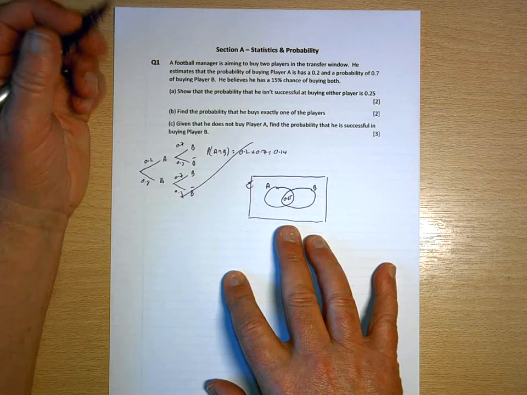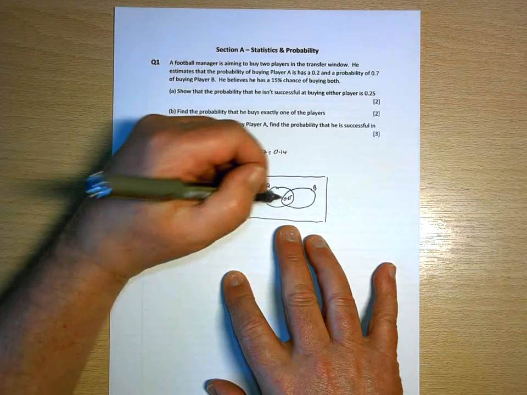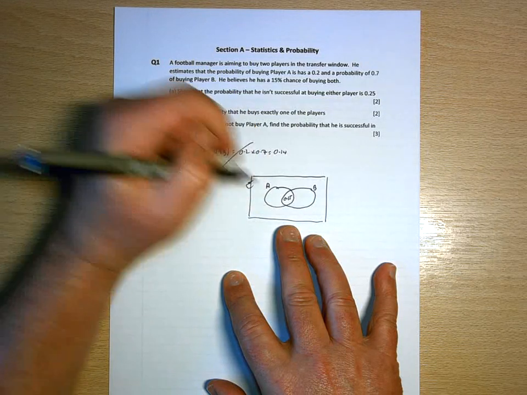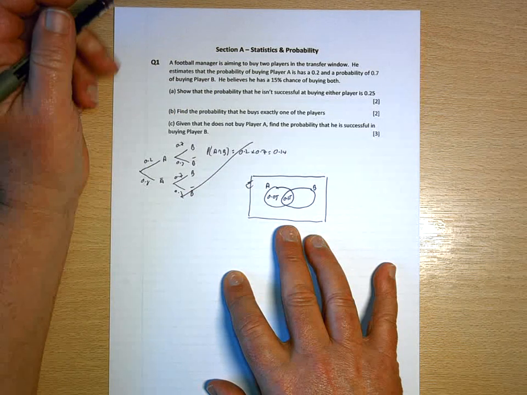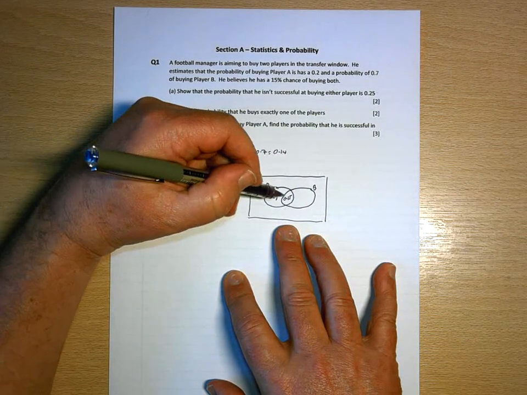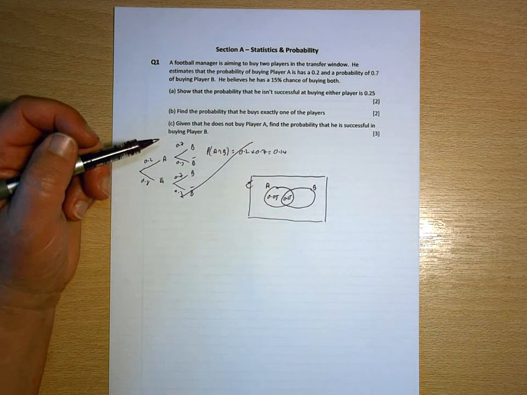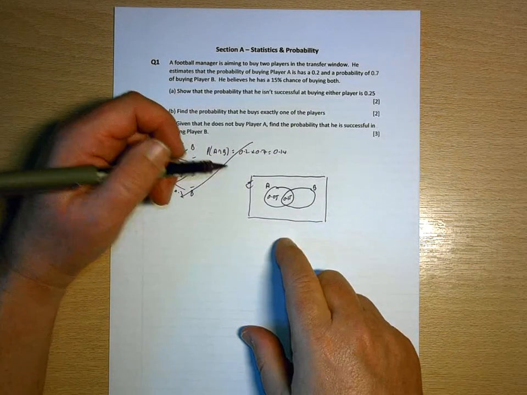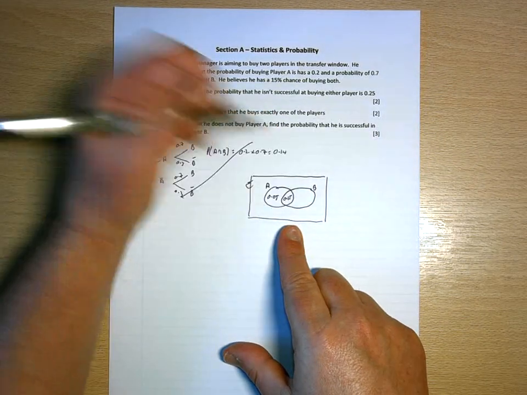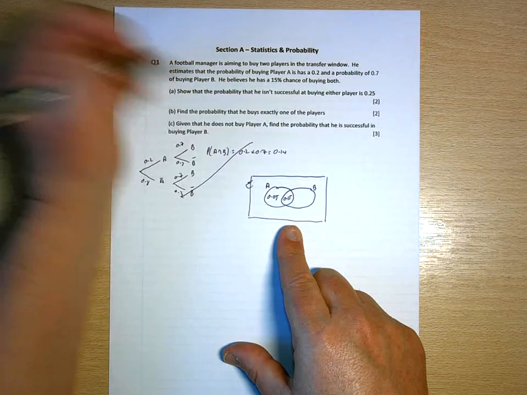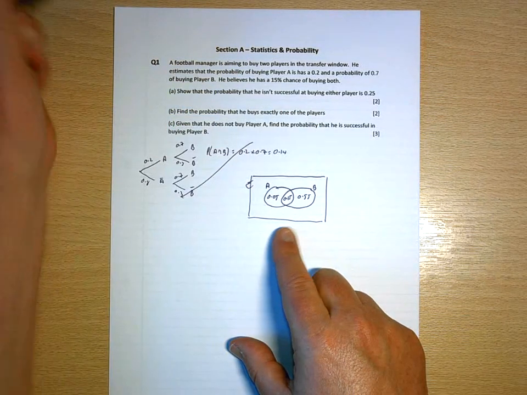Now if our intersection is 0.15 and the probability of buying A is 0.2, the full circle is 0.2, which means the chance of only buying A is 0.05, so that adds up to 0.2. And similarly for B, probability of 0.7, the whole circle is 0.7. Take 0.15 off that, gives you 0.55.